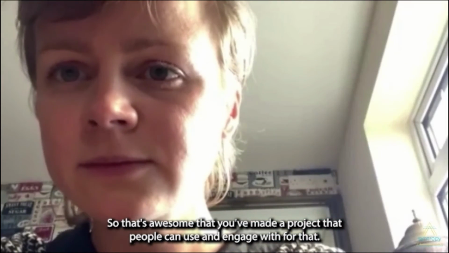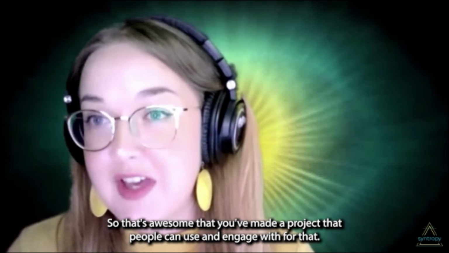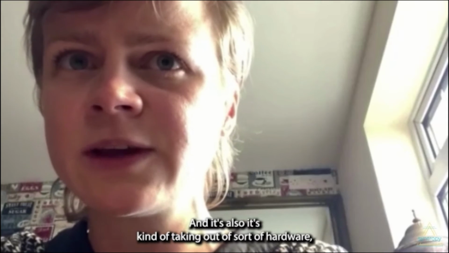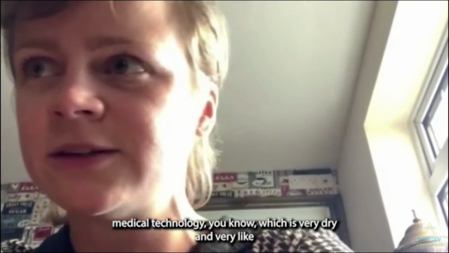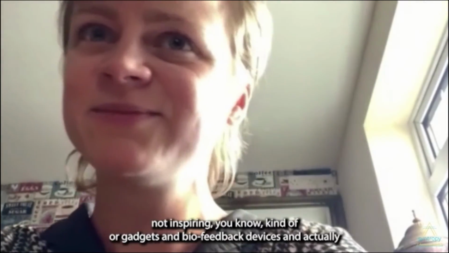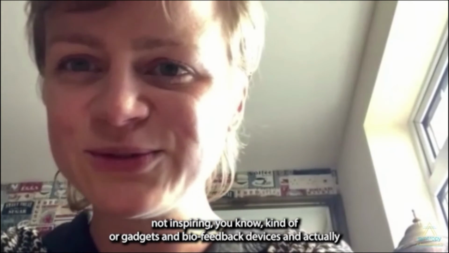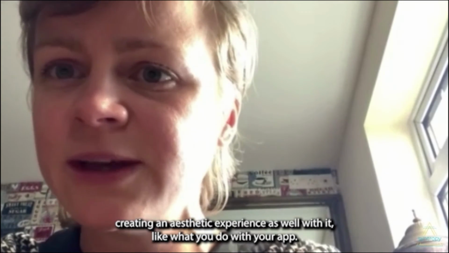So that's awesome that you've made a product that people can use and engage with for that. Yeah, and it's kind of taking it out of hardware medical technology, which is very dry and not inspiring, or gadgets and biofeedback devices, and actually creating an aesthetic experience as well with it, like what you're doing with the app.